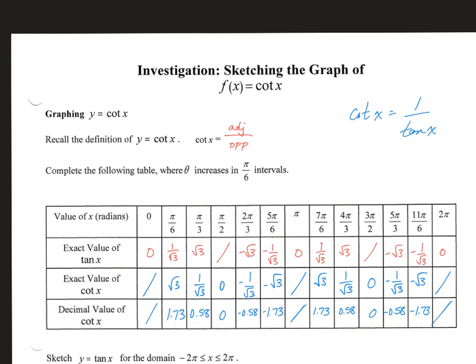So now that you've checked your table, what I want you to do is to go ahead and produce the graph. Now, my suggestion to you, because otherwise this is going to get really ugly even with multiple colors: put on your tan curve, but do not graph your asymptotes.